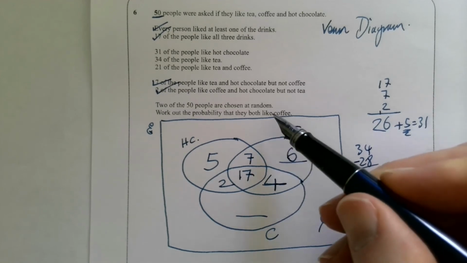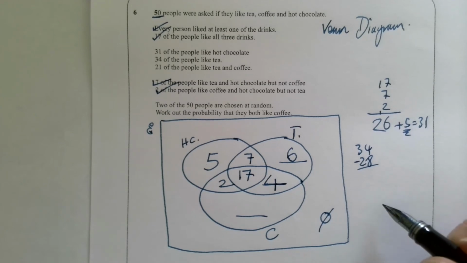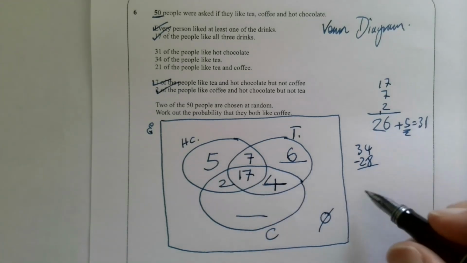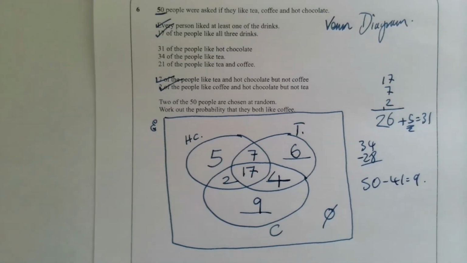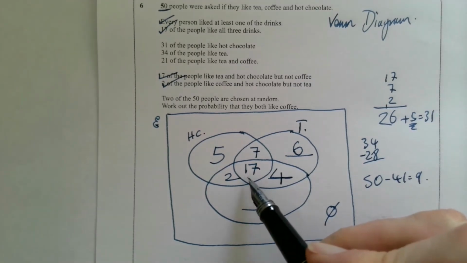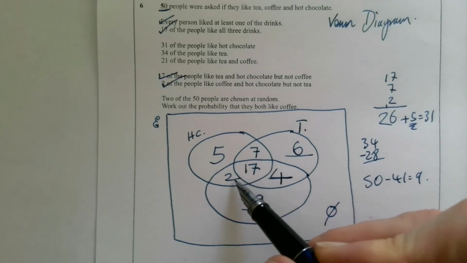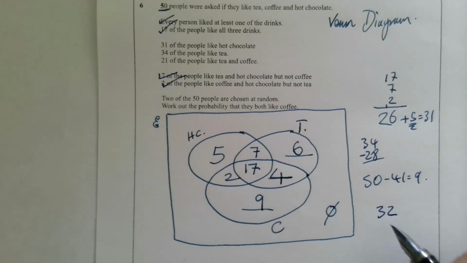And now, before I can answer this question about how many like coffee as well, if I add all of these up, I'll know what's left over. I've got a shortcut because I know that this all adds up to 31 because I did it earlier. 31 plus 10 is 41. So 50 take 41 equals 9. So we've got 9 only liking coffee. So the probability they like coffee is going to be these 4 numbers added together. So 17 add 2 is 19, 23, 32. So 32 like coffee out of 50 altogether. So that is my answer.